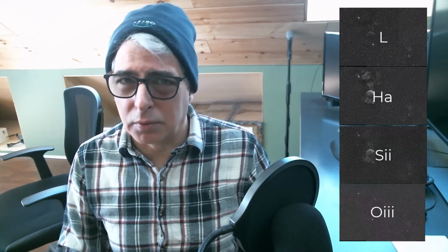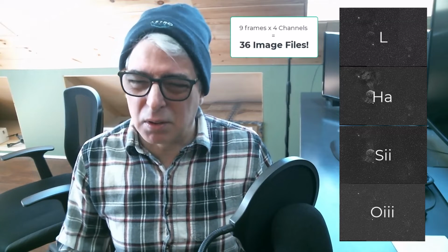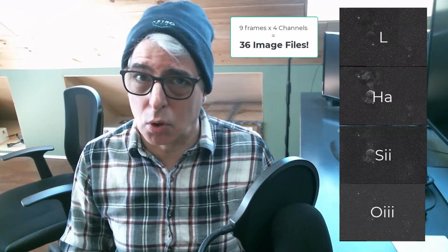In our case, we're going to be working with luminance data, hydrogen alpha data, sulfur data, O3 data, and 9 panels of each. So this can be a bit of a chore, and you have to be patient. And I'll go through all the steps one by one, and I'll show you exactly how I get to the outcomes that I get to.